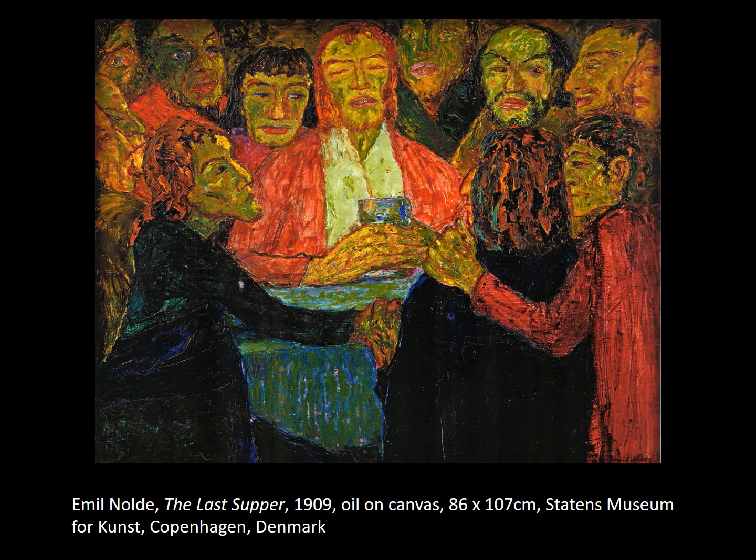This work is one of Nolde's series of religious pictures. Now, he began an intense series of works on religious subjects between 1909 and 1912. So this is right at the beginning of that. But really, he did about 50 religious paintings before his death in 1956.